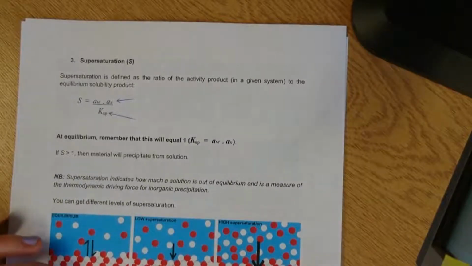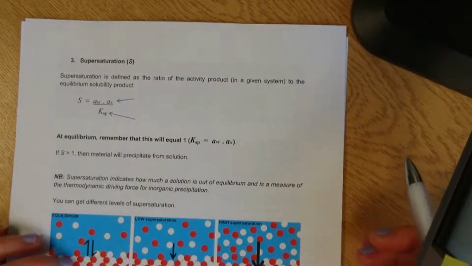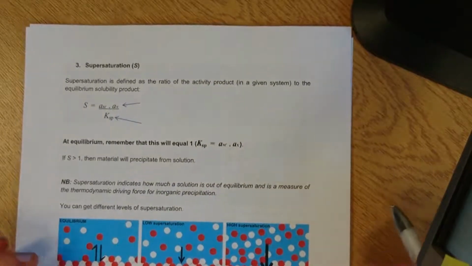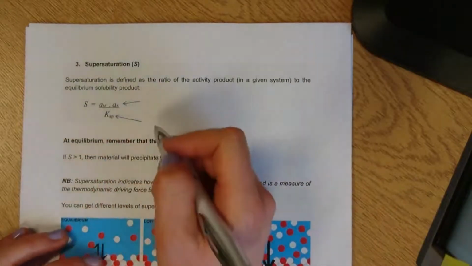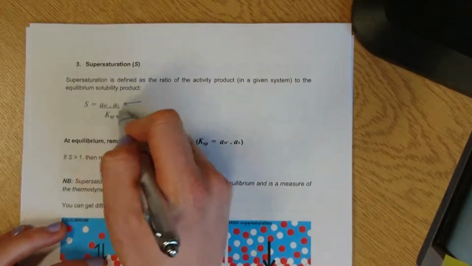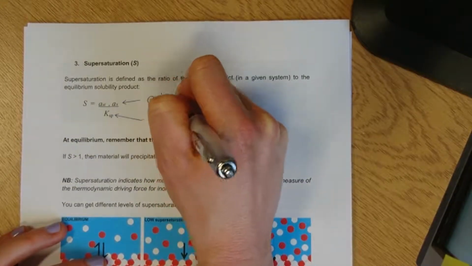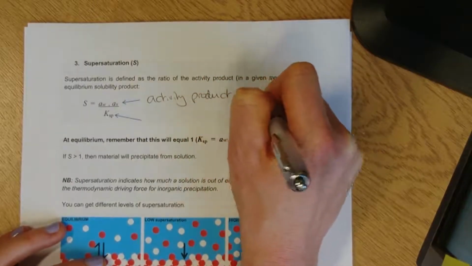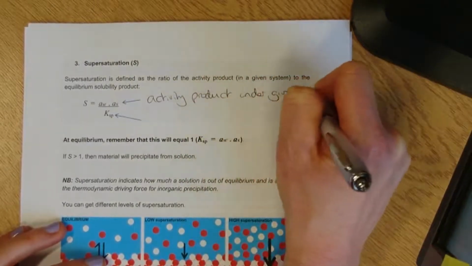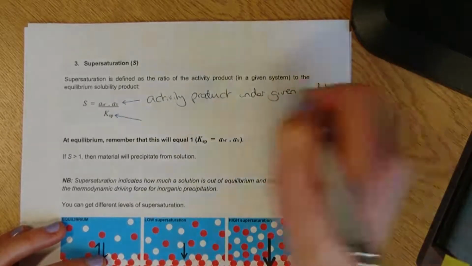Let's talk about supersaturation. Supersaturation is defined as the ratio of the activity product in a given system to the equilibrium solubility product of that system. Okay, so we've got the activity product under given conditions, so that's the solution you essentially have in your hand at the time.